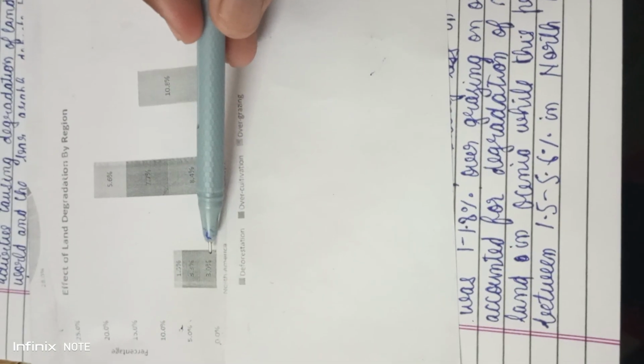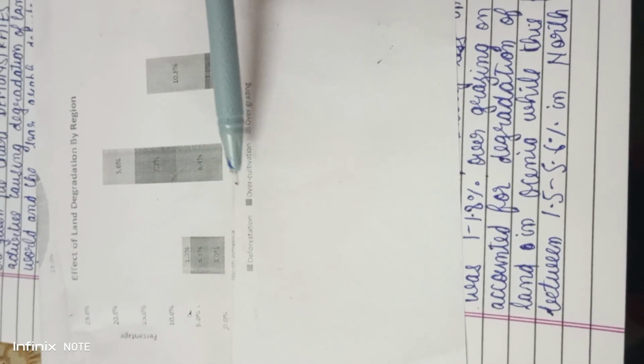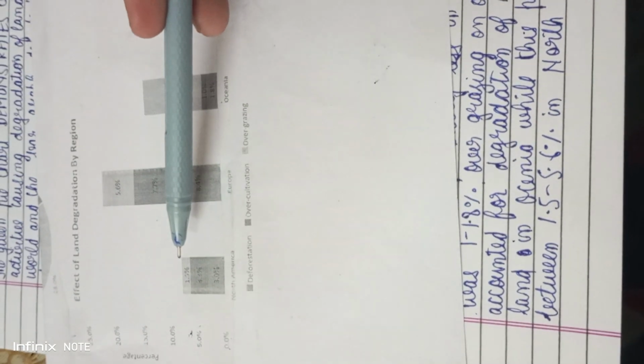Effect of land degradation by region: deforestation, overcultivation, overgrazing. You can see this is the land degraded due to deforestation, this is the land degraded due to overcultivation, and this is the land degraded due to overgrazing.